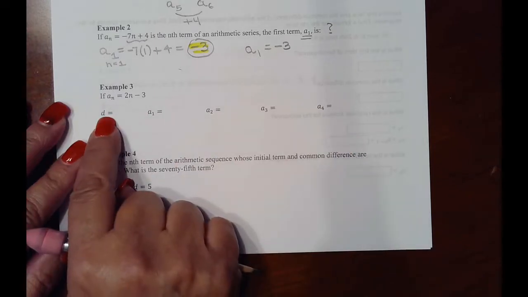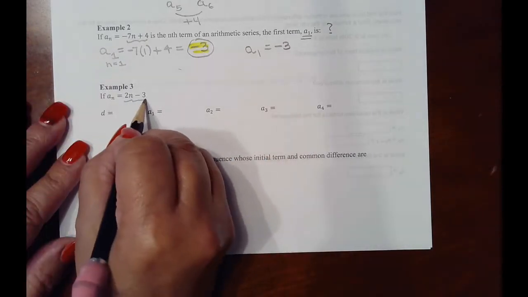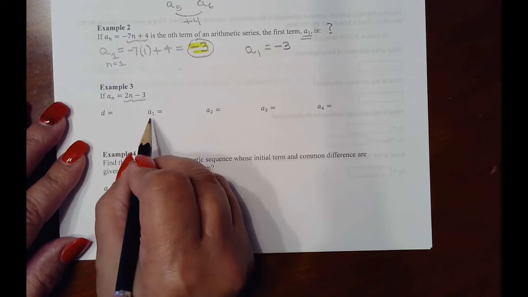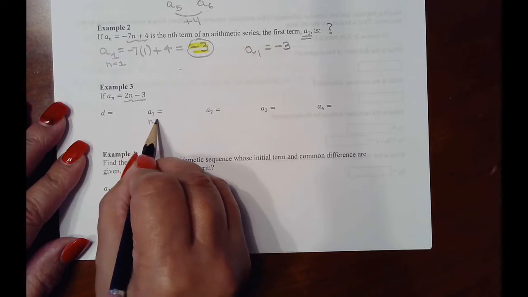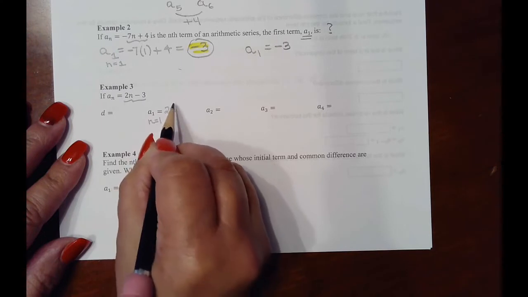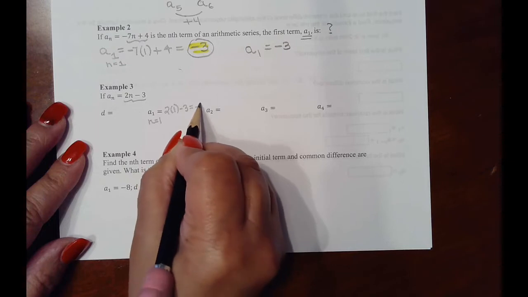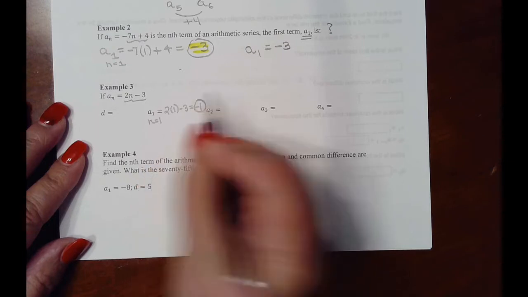So the easiest way to answer this question would be to find these 4 terms using this specific rule to generate any of the terms. If you're finding a sub 1, that means the n value is 1. So it would just be 2 times 1 minus 3. That would be 2 minus 3, or negative 1. That would be your first term.